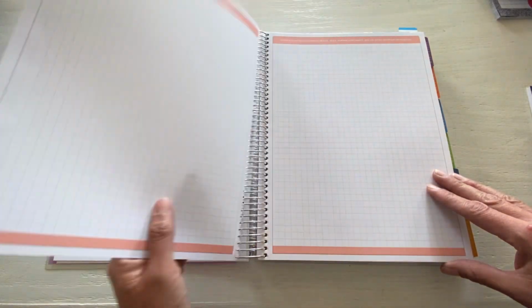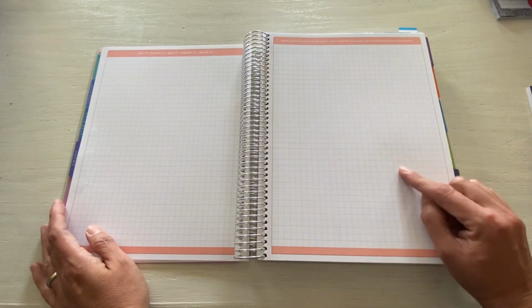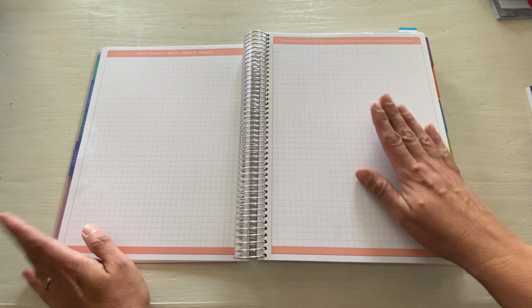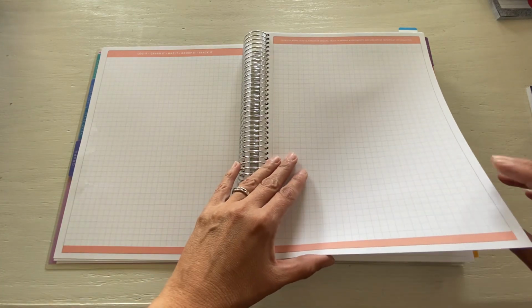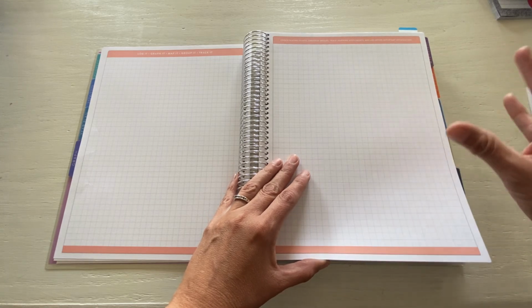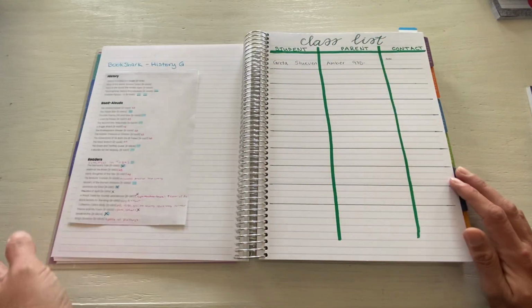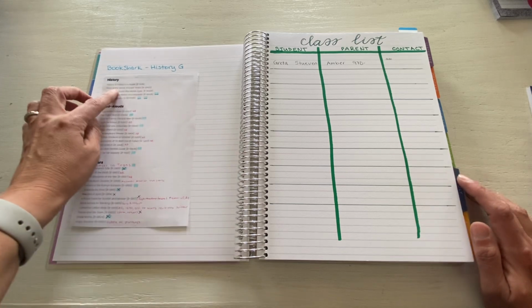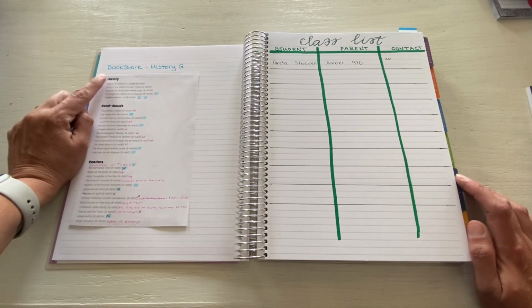Next they have a few pages of graph paper. I haven't used this for anything. Sometimes I'll keep track of my expenses for the year. I haven't quite decided what I'm going to do with these 2 pages. Sometimes I've just put quotes or inspirational things in here. I haven't quite decided.